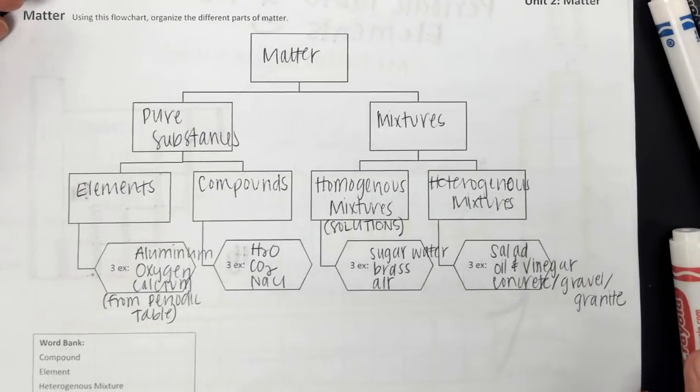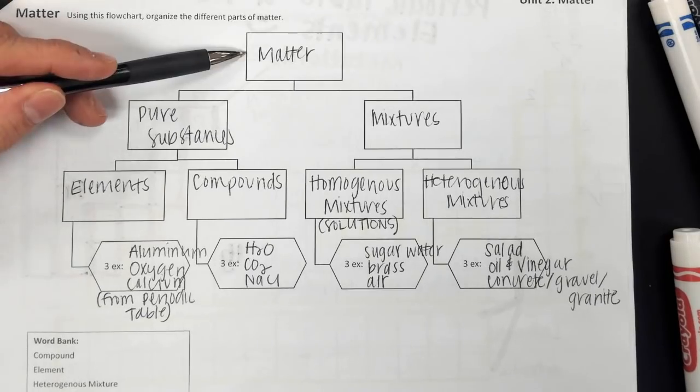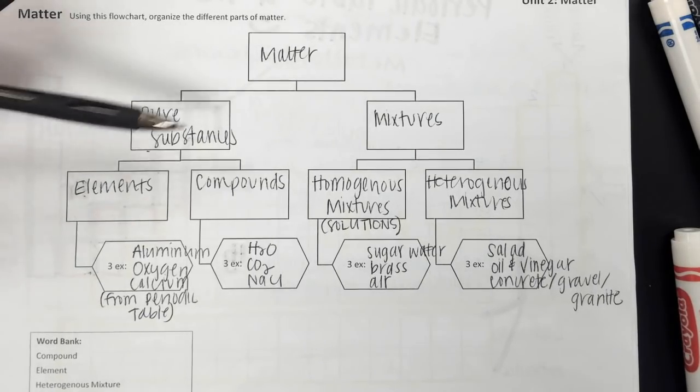This is what we're going to start tomorrow. We're going to start classifying matter into pure substances or mixtures.